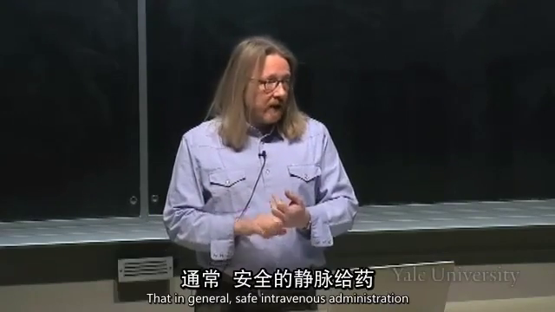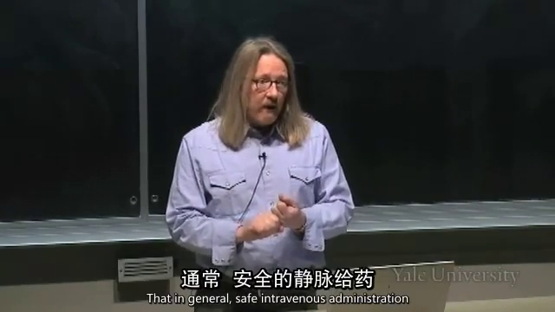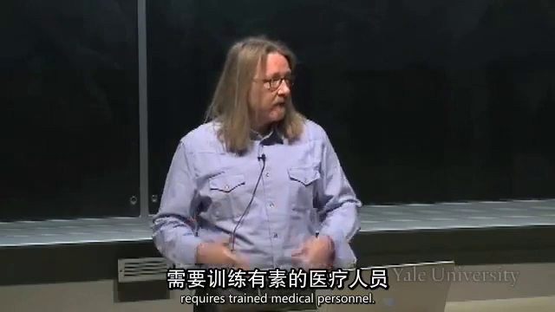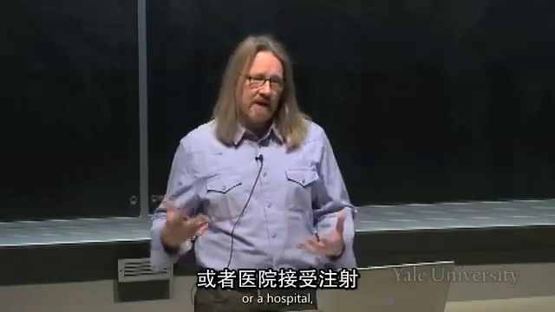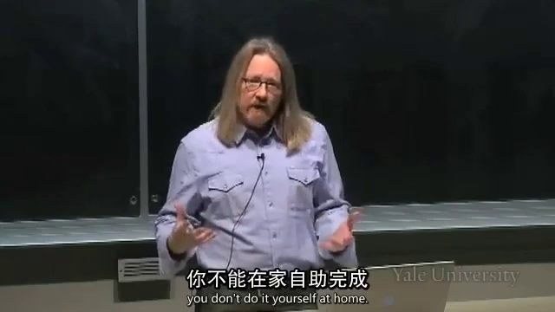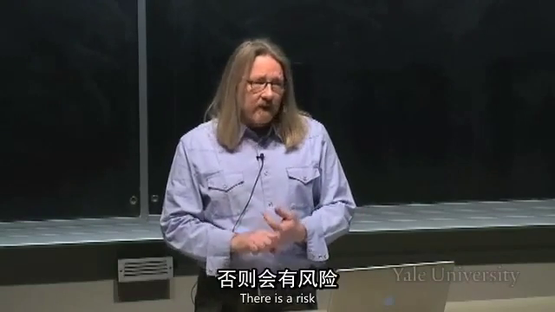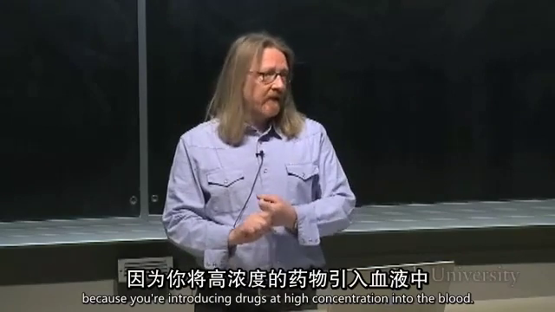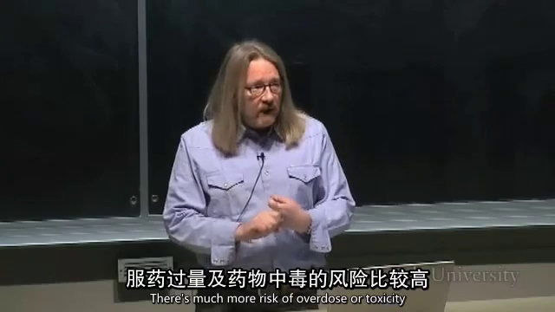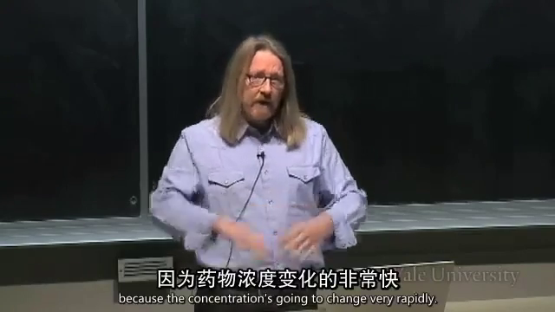In general, safe intravenous administration requires trained medical personnel. So usually you're in a doctor's office or a hospital. You don't do it yourself at home. And there is a risk because you're introducing drugs at high concentration into the blood. There's much more risk of overdose or toxicity because the concentration is going to change very rapidly.